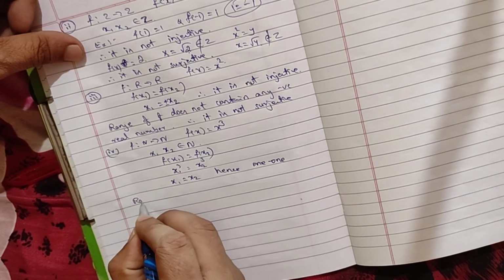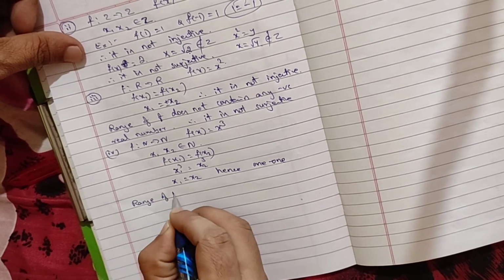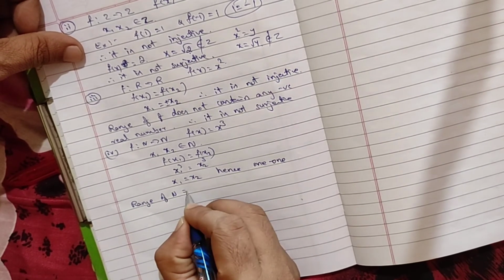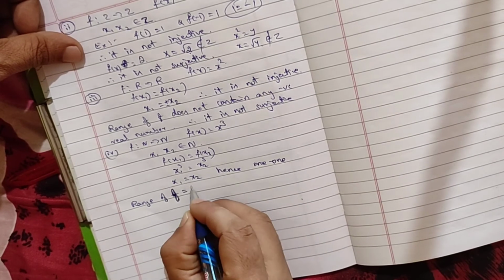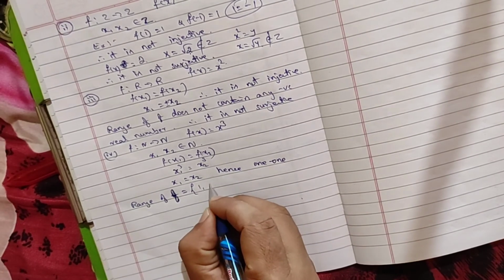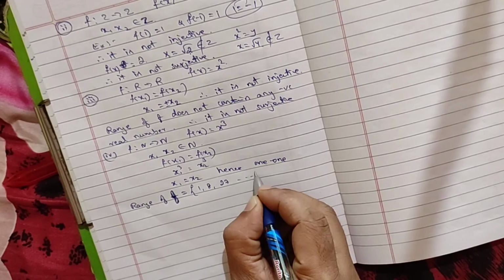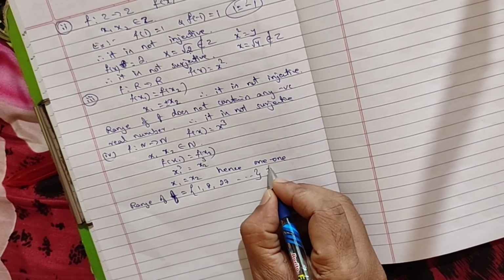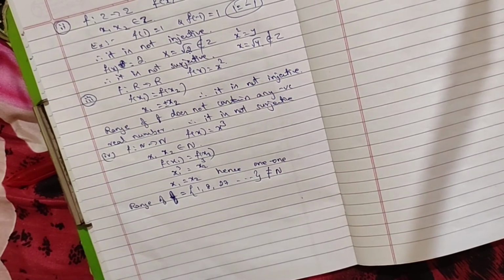So what about the range now? Range of f equals what are the values you are getting? 1, 8, 27 and so on. Is it all natural numbers? No, all the natural numbers are not there.